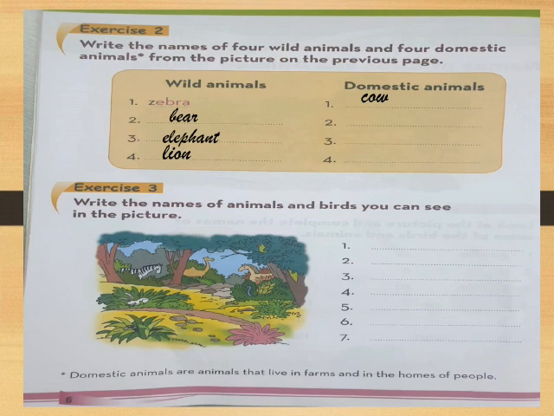Next, we have a horse. H-O-R-S-E, horse. Third one is sheep. S-H-E-E-P, sheep. It gives us wool. The last and fourth one is duck. D-U-C-K, duck. So here we have completed exercise 2.